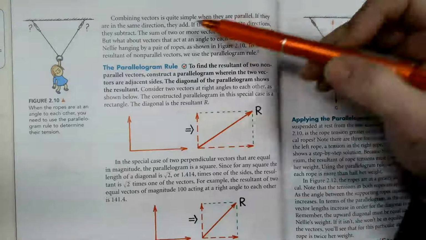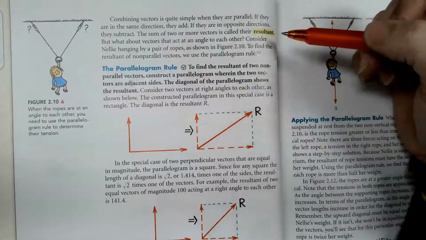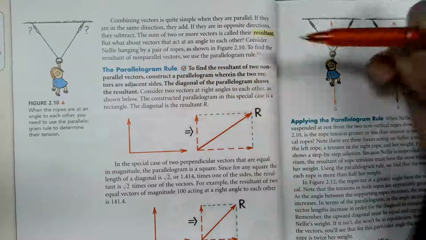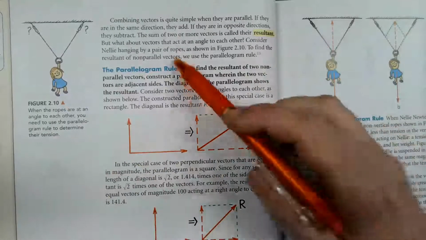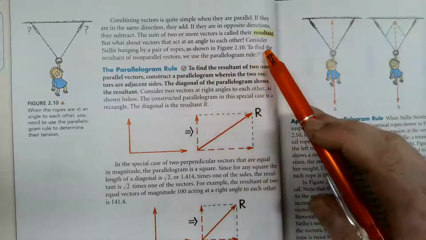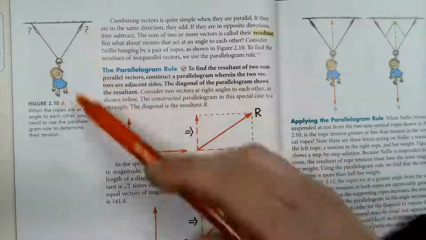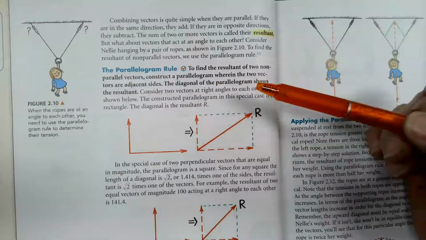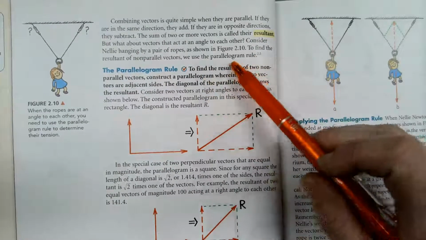Now, here's where it gets more complicated. The sum of two or more vectors, we call the resultant. But what if the vectors act at an angle to each other? So consider this example right here, where little Nellie is hanging by a pair of ropes, and they are not parallel to each other, and they're not opposite to each other. There's still a way to solve for this.